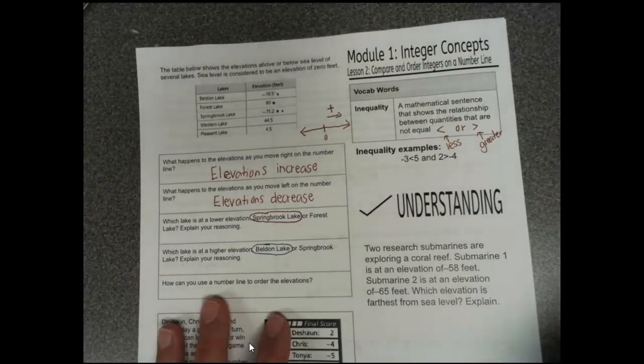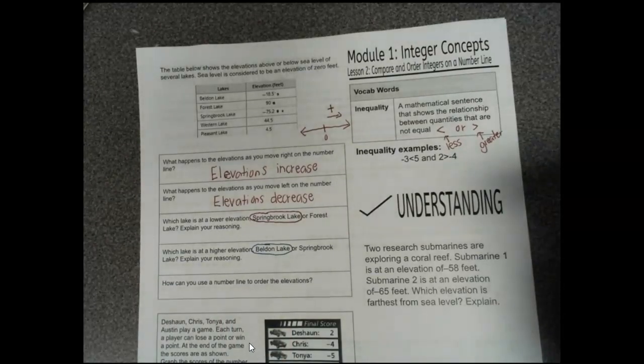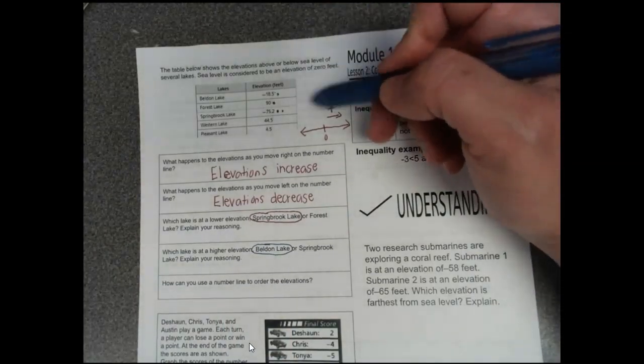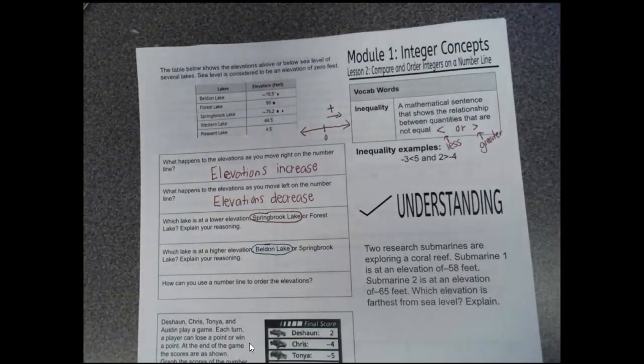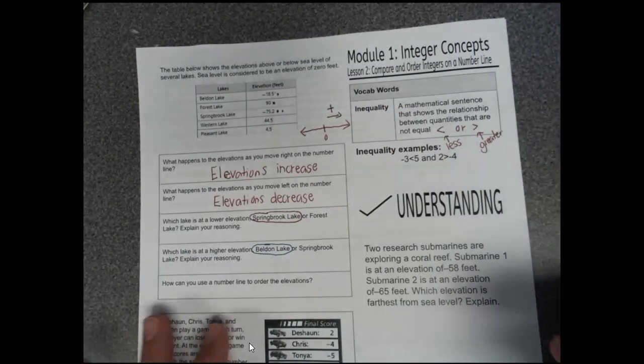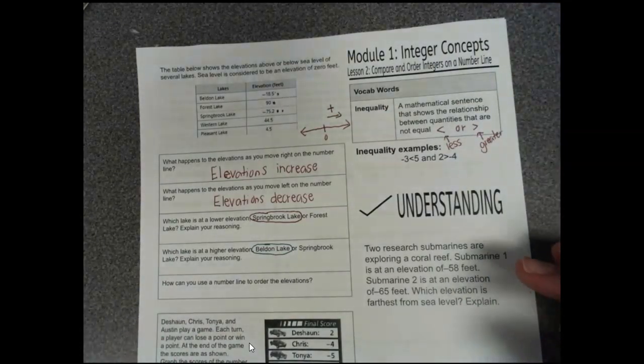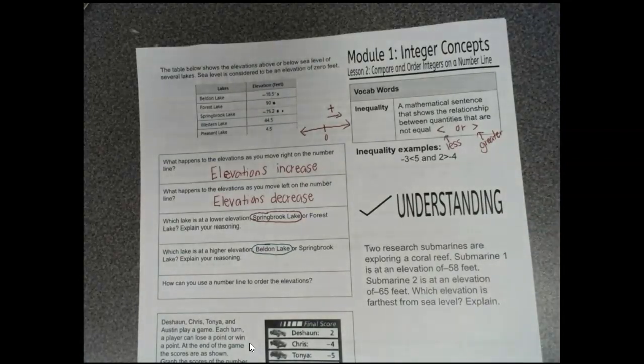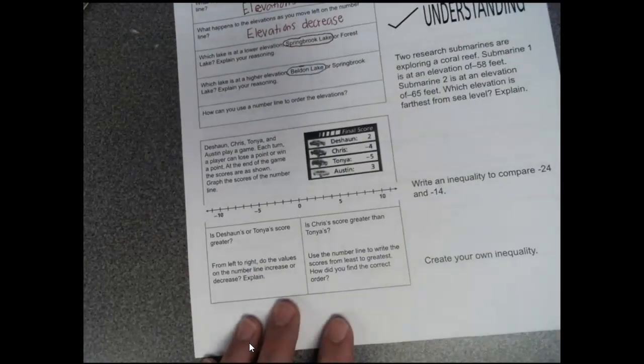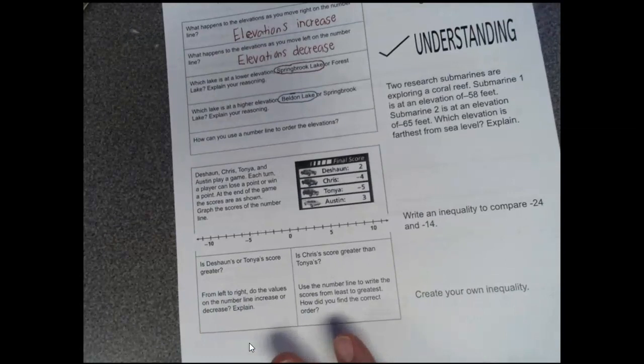And our last one. How can you use a number line to order these elevations? So we can put a number line in, and then we put all the tick marks, and we put them on the dot. If you want to write that down, you can, or you can just leave it blank because we talked about it out loud. And then our car problem right down here.